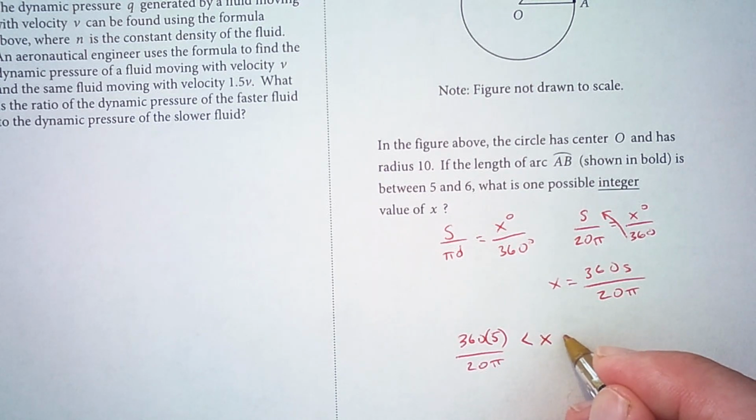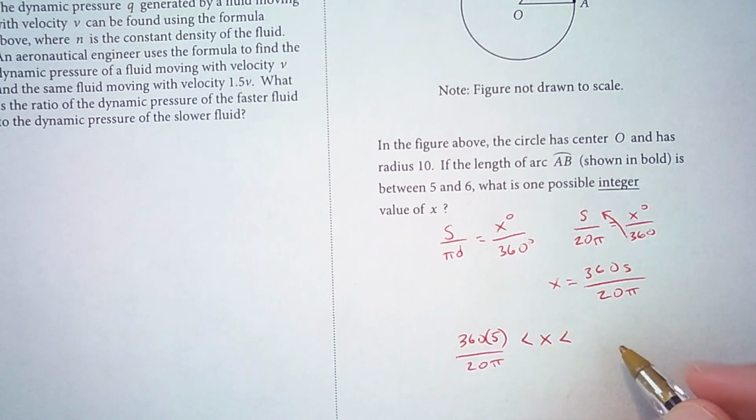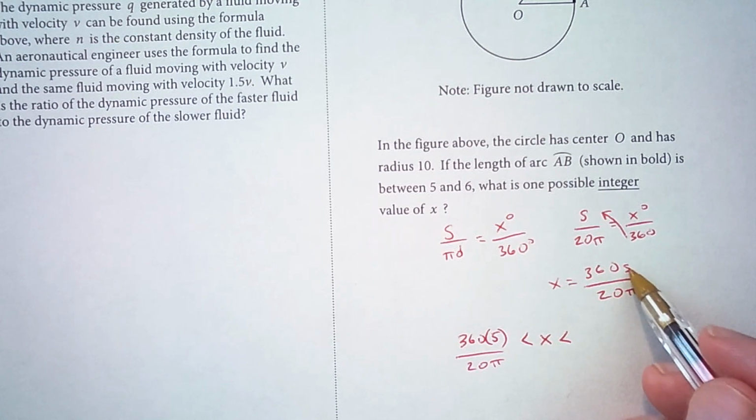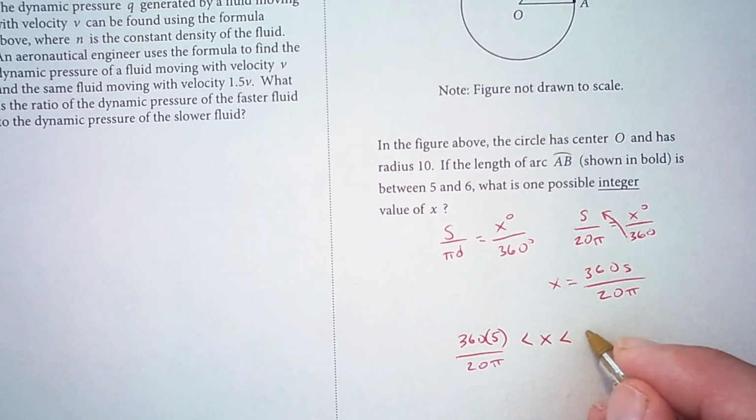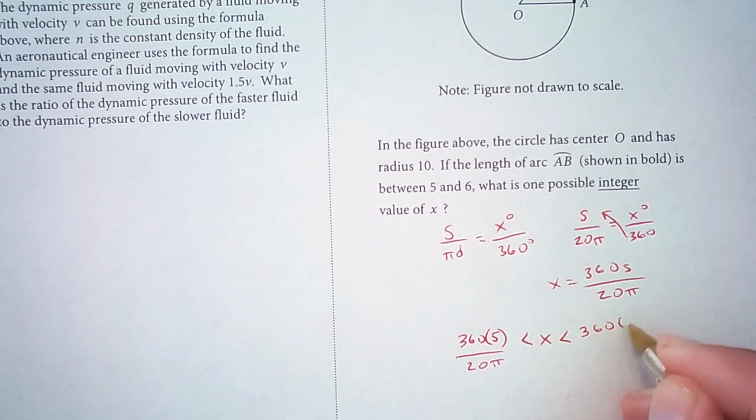x will have its highest value when we put in 6 for S. So we have 360 times 6 divided by 20 pi.